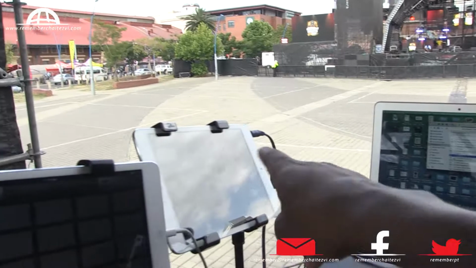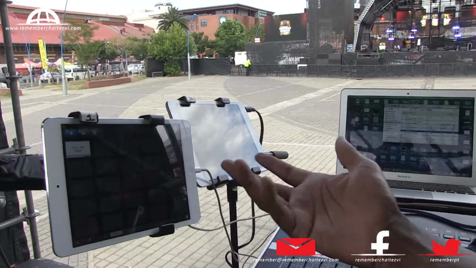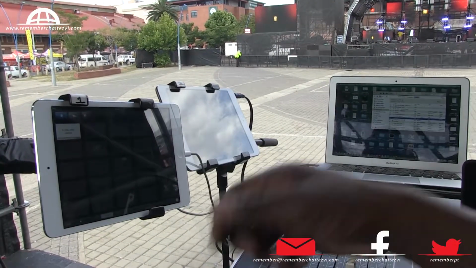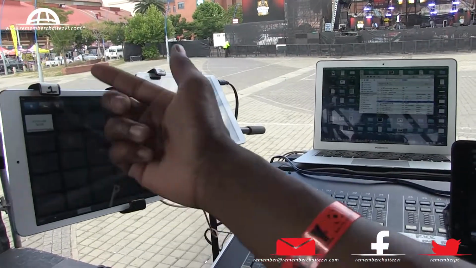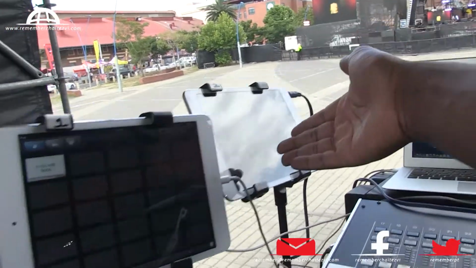And then these two iPads, I basically use them as CD players. For example, if there's a gap in the show, I just touch a button, music plays, and I just use it as fillers. So one is the main player, two is the backup.